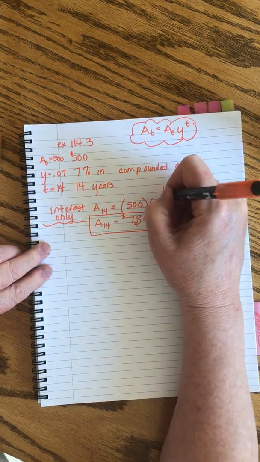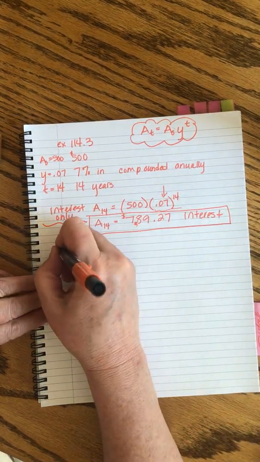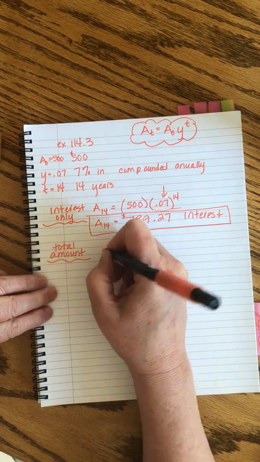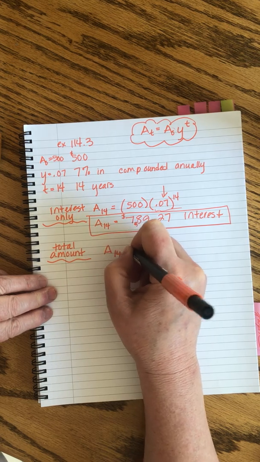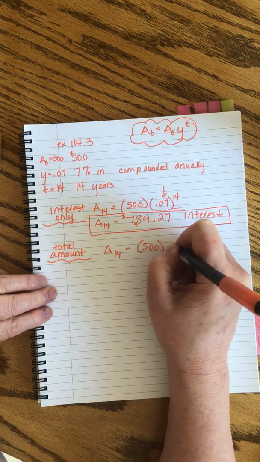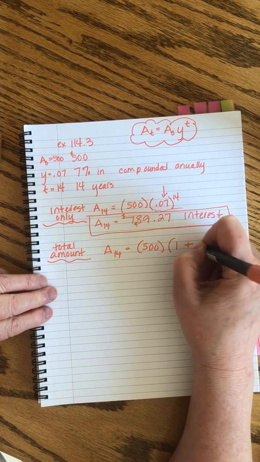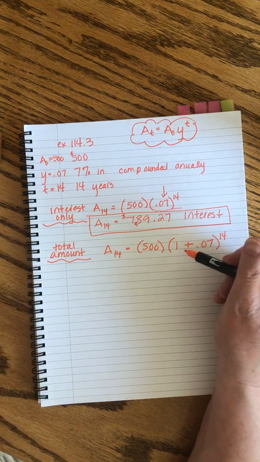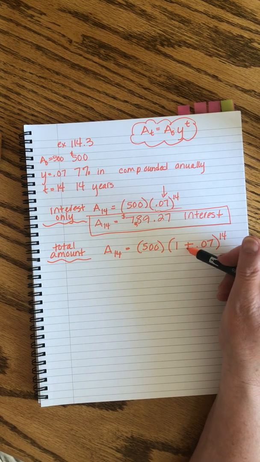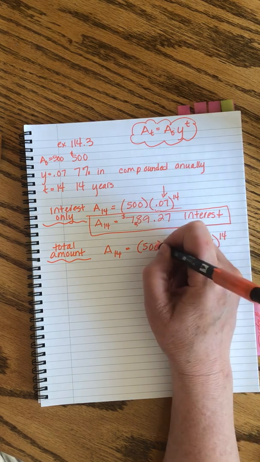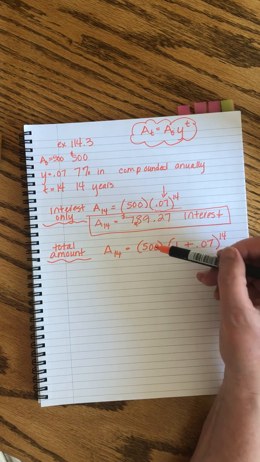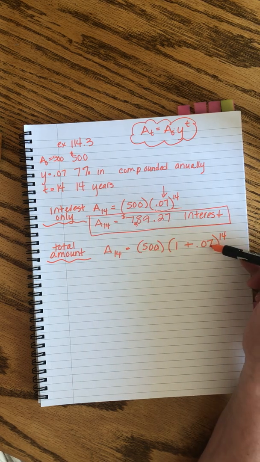And we can tell because that's the interest rate. If we want to find the total amount he'll have in the bank, then we have to change it like this: 1 plus 0.07 to the 14th. Because he's going to still have the $500 in the bank and be earning interest on it, and then he'll be adding the 7% over 14 years.